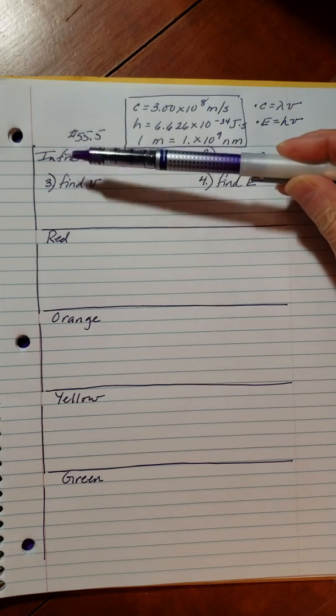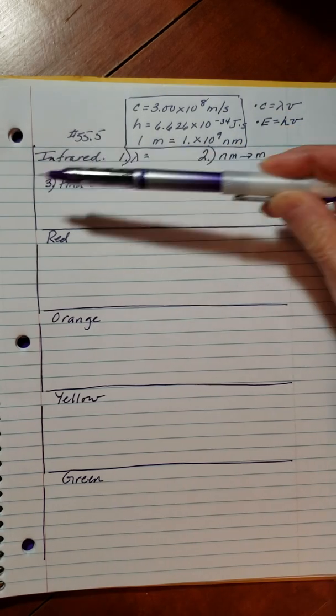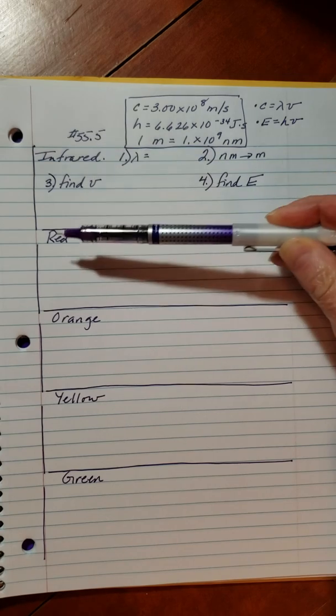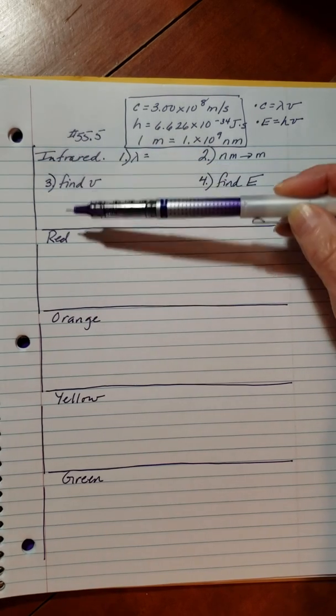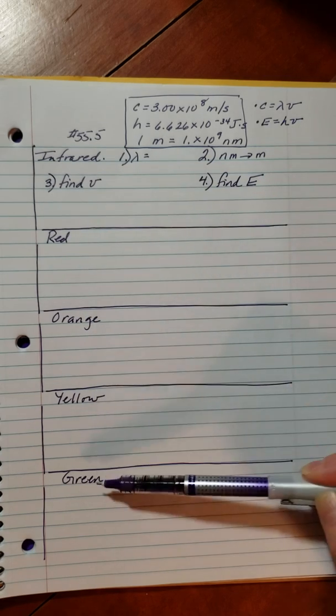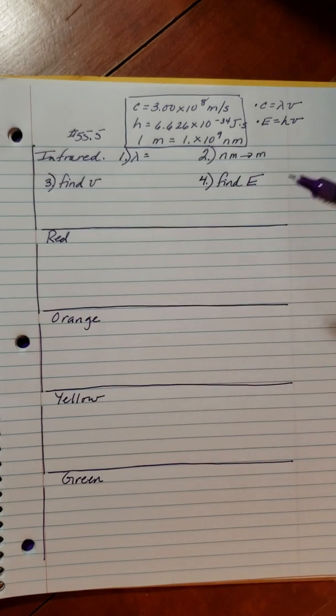I'd state what color, or whatever type of wave we have, and skip at least 5 or 6 lines between. So I'm going from red, infrared to red, orange, yellow, green, and then on the back you're going to have the rest of your colors. Put them in order, work from left to right here.